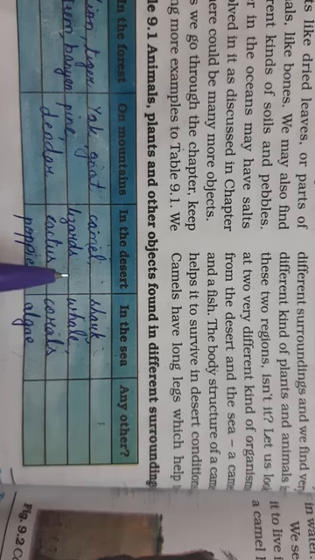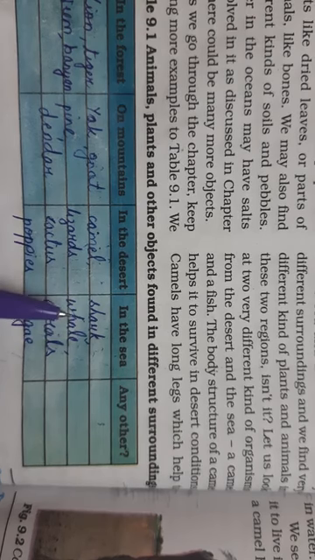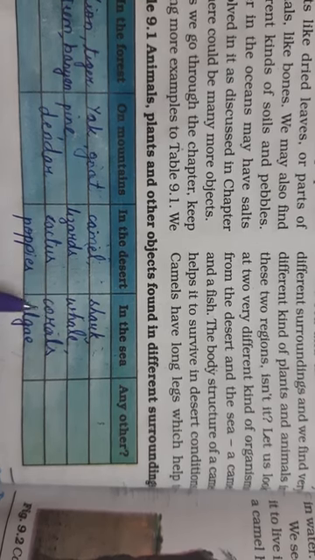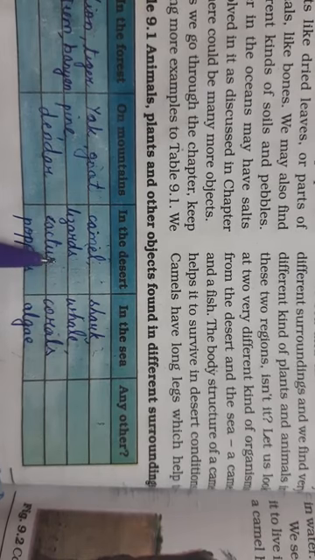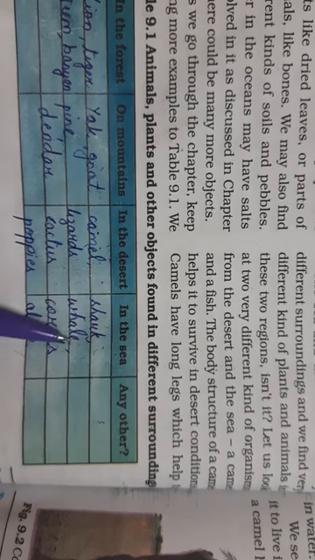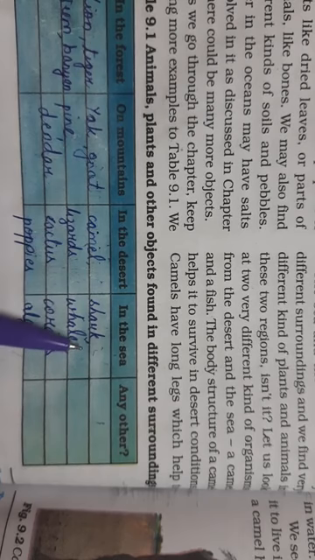So you see that the animals living in these two areas are very different from each other. Now we will compare two animals from both the areas. We will take the camel from the desert and the fish from the sea.